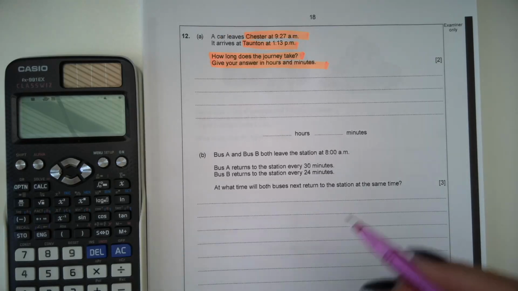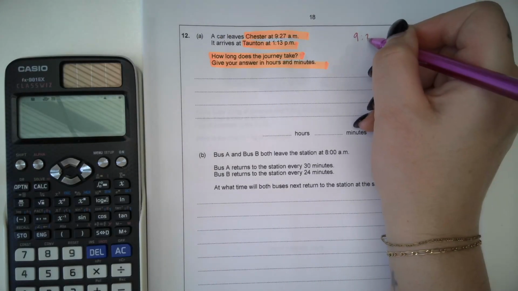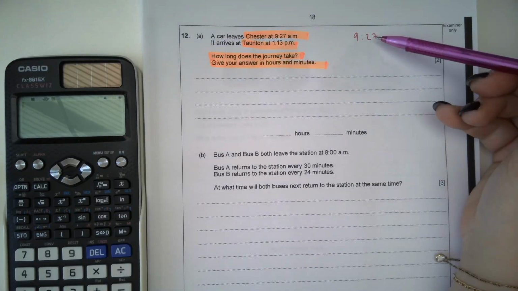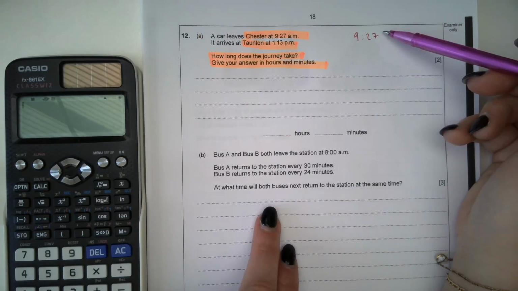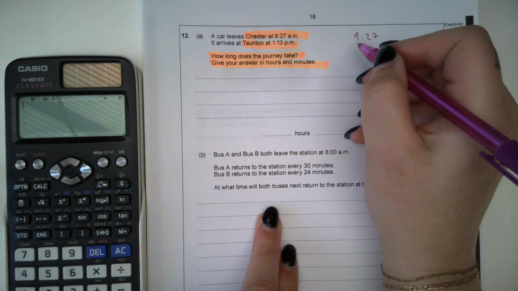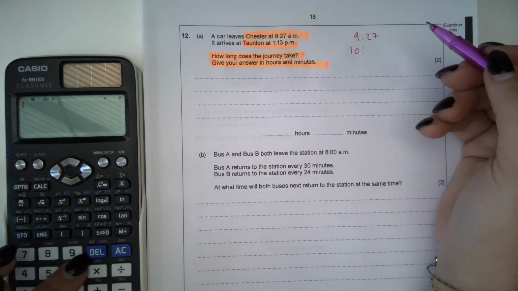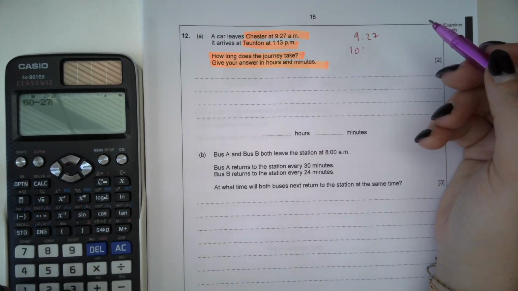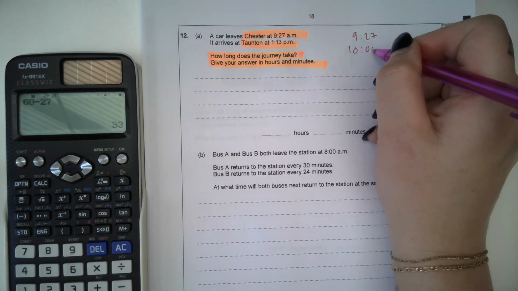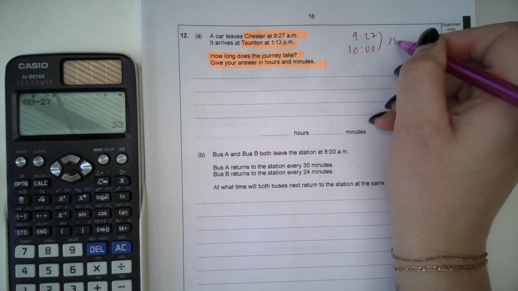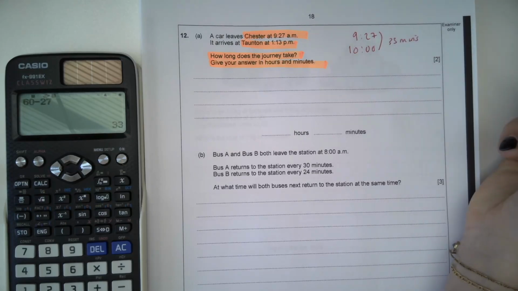Okay, so we're going from 9:27, and I'm starting up there because I'm going to go up in time incrementally. First of all, I'm going to go up to the next hour, so the next hour would be 10. Remember, the minutes only go up to 60, so 60 take away 27. To get to 10 o'clock, that would be 33 minutes have passed.